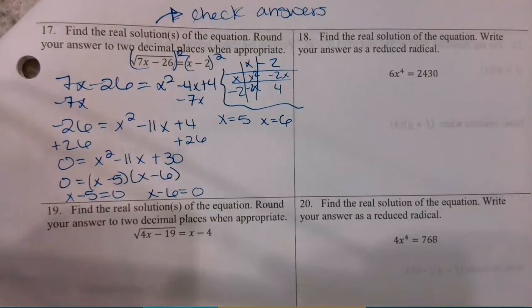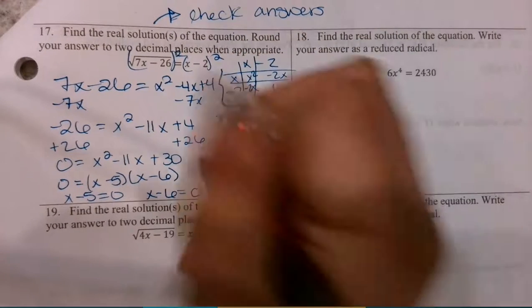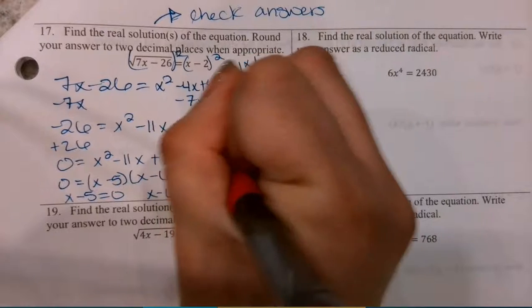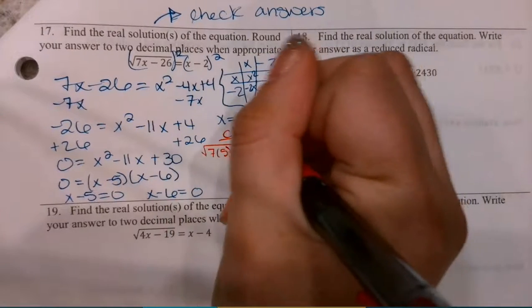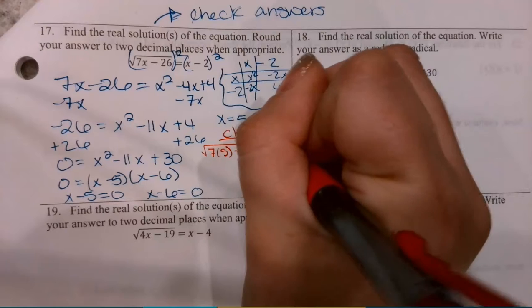Then I want to go ahead and check. Sorry, there's not enough room here. So I have square root of 7 times 5. I took the 5 from one of the numbers I'm checking. Minus 26 equals 5 minus 2.